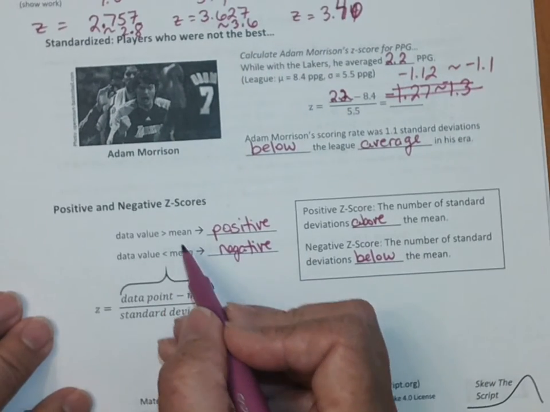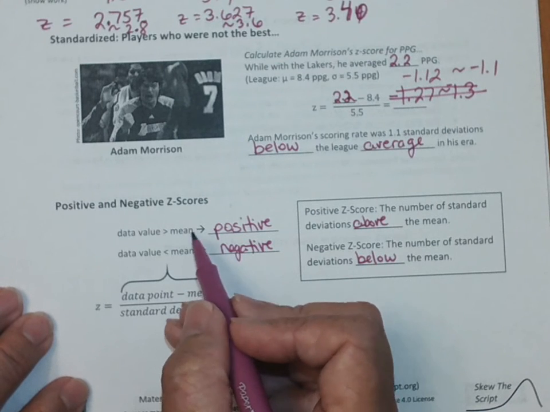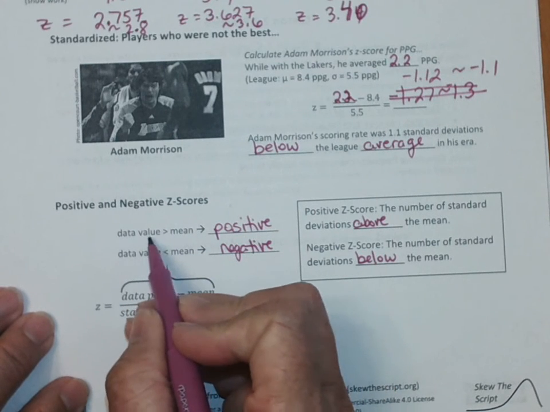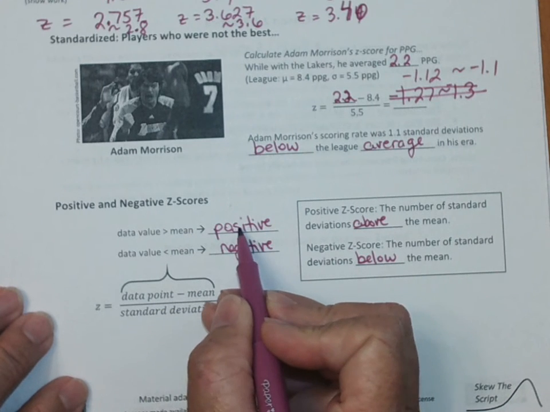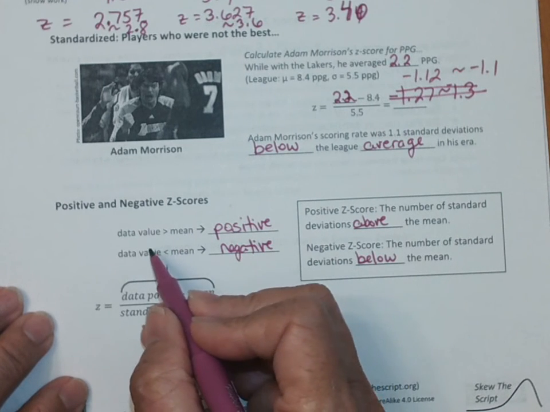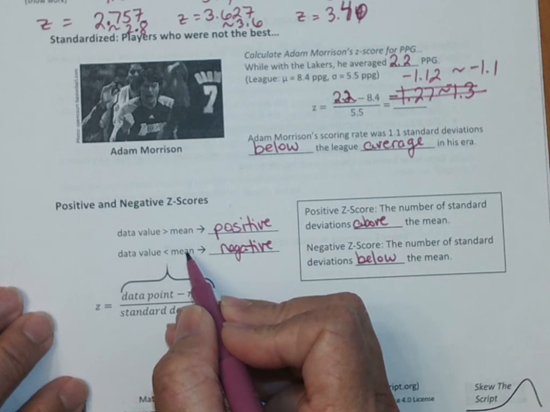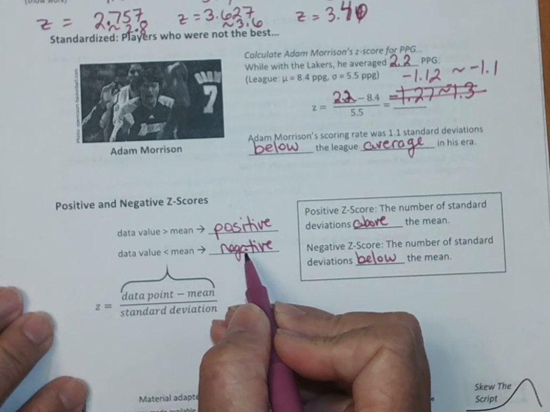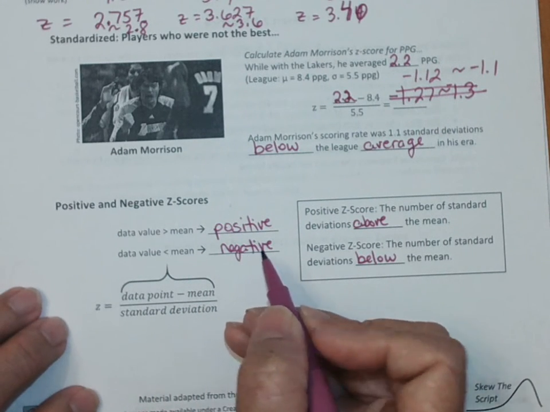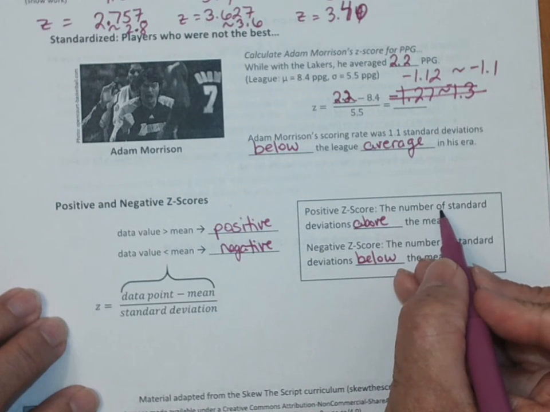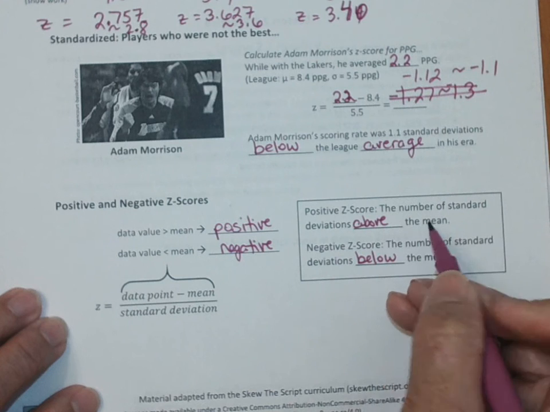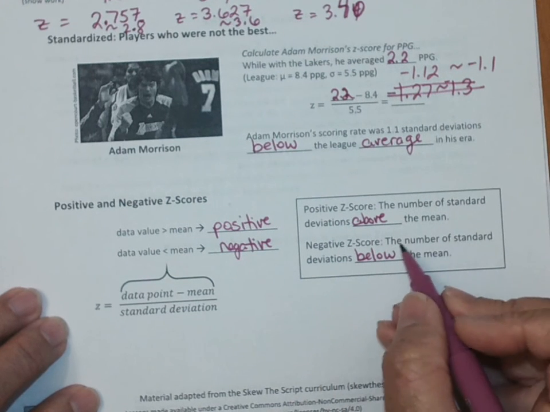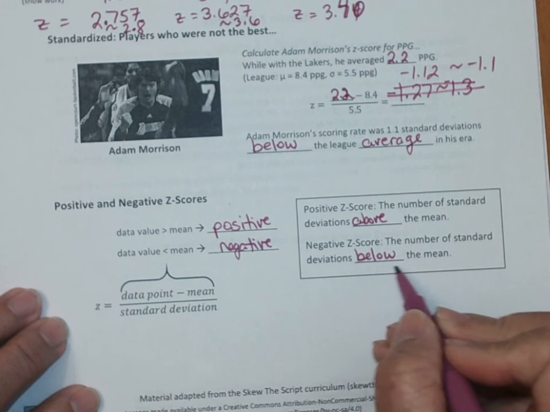Okay, so positive and negative z-scores, important things to keep in mind. If your individual data point is greater than the mean, so it's larger, then you have a positive z-score. If your individual data point is less than the mean, then you're going to have a negative z-score. A positive z-score gives you the number of standard deviations above the mean. A negative z-score tells you the number of standard deviations below the mean.